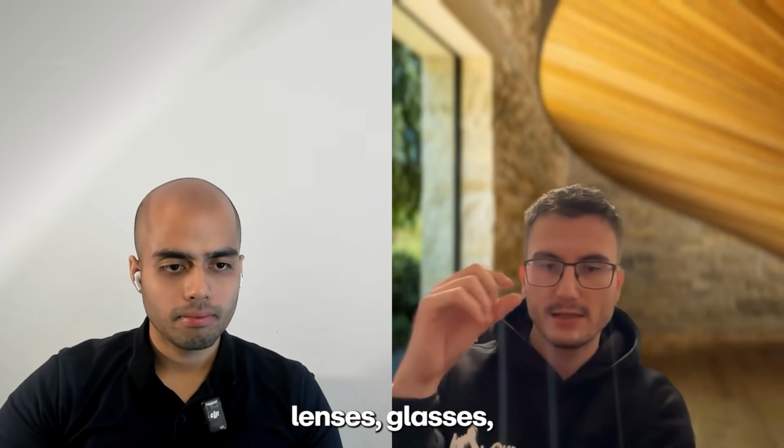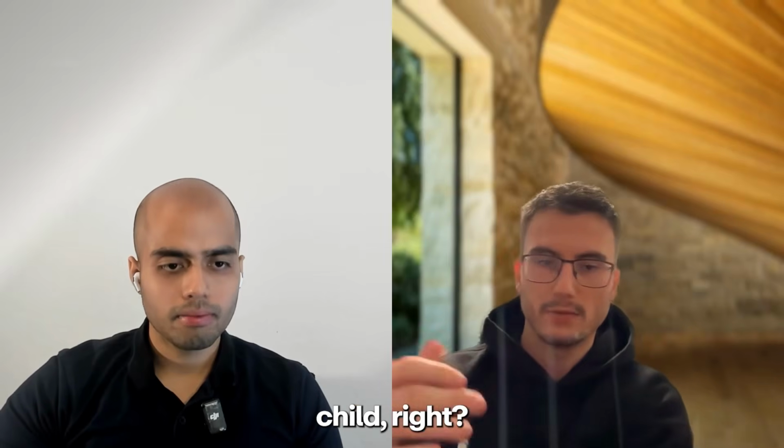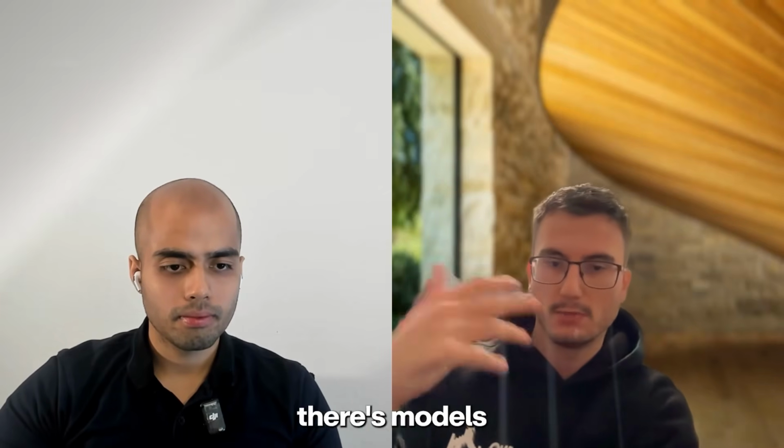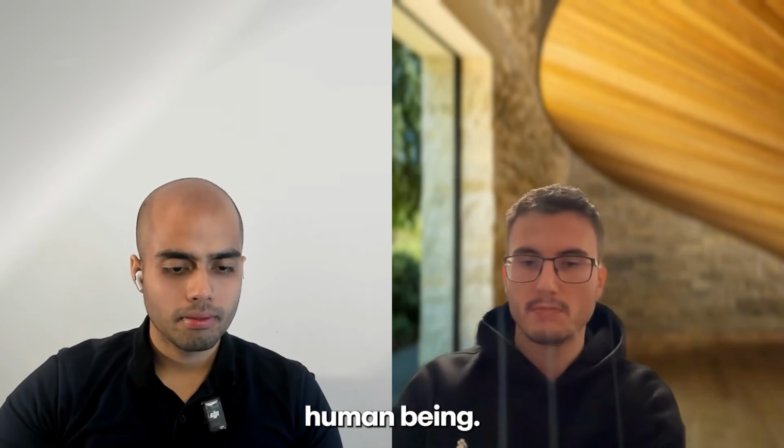They're not wearing contact lenses or glasses, because there are machine learning models to detect that as well. They don't look like a child, right, because of consent, so there are models that detect that as well. And so that's the liveness part, where you prove that there's a real human being.